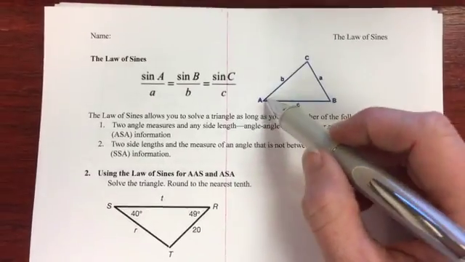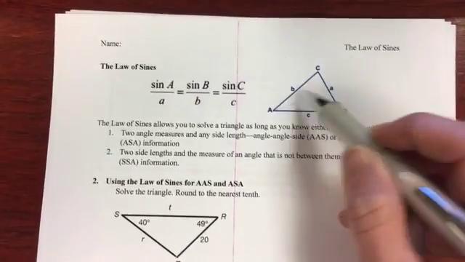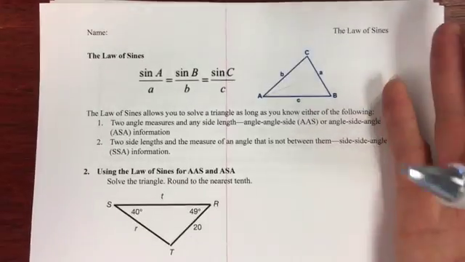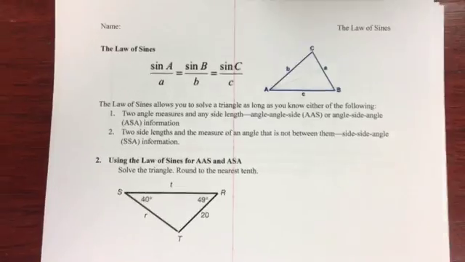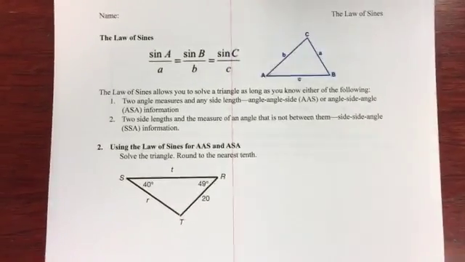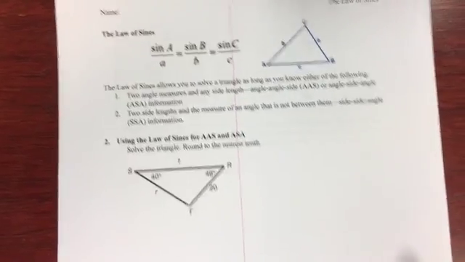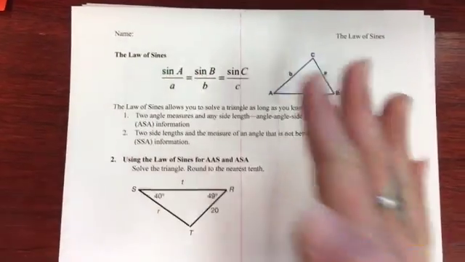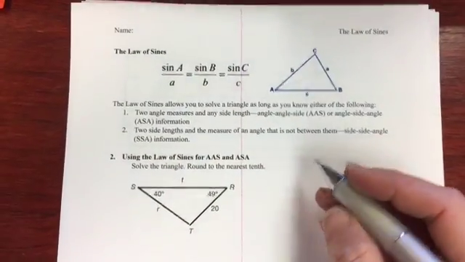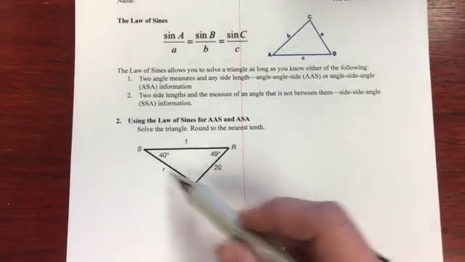This makes sense. In geometry, the side opposite the largest angle is the longest side, and the side opposite the smallest angle is the smallest side. And it's actually proportional if we use the sine of the angle. So we can then solve our triangles and find all three.